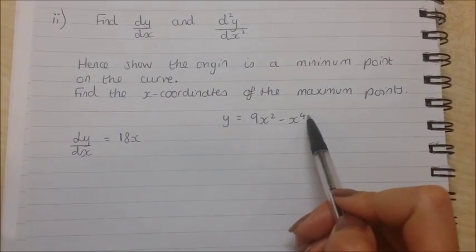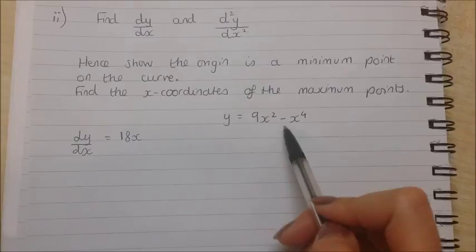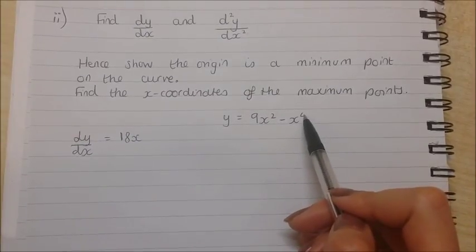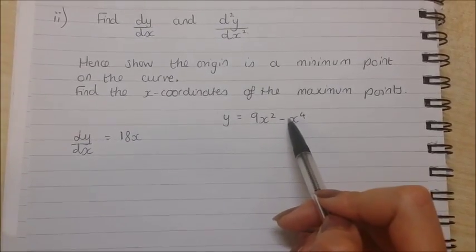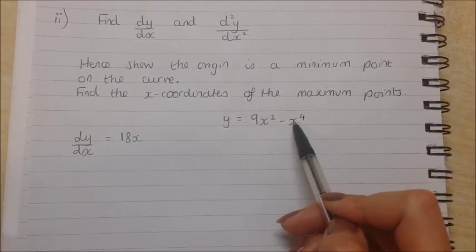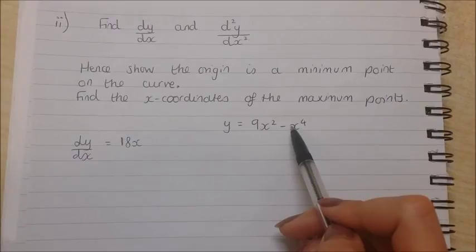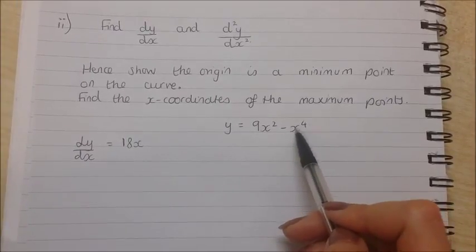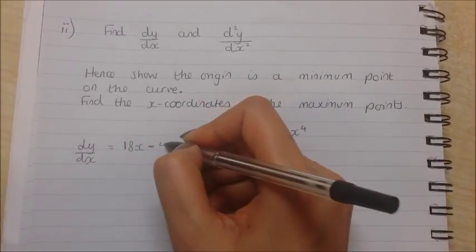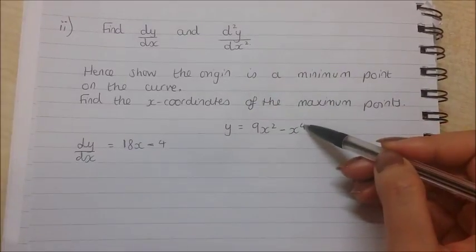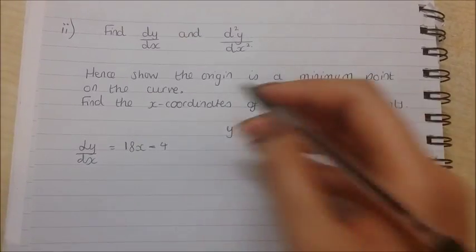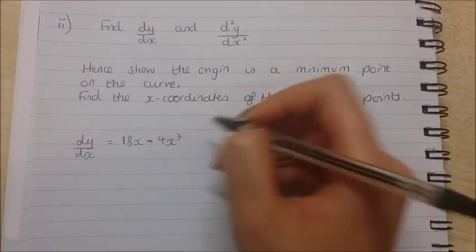And then here I have to differentiate this part of the equation, which is 4 times 1, because x to the power of 4 on its own is 1x to the power of 4, but we don't write the 1, so 4 times 1 is 4. And then decrease the power of x by 1 to give me x to the power of 3.